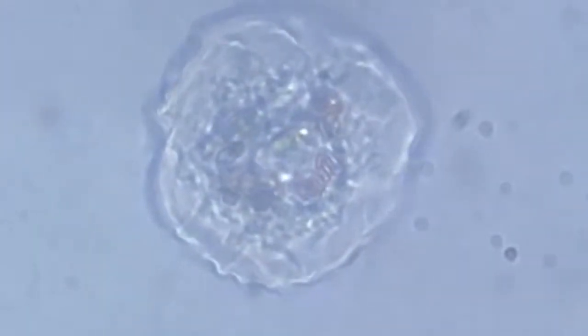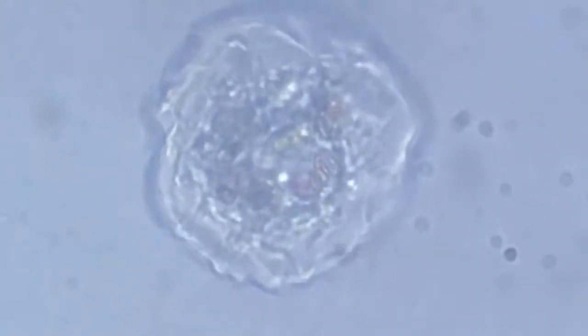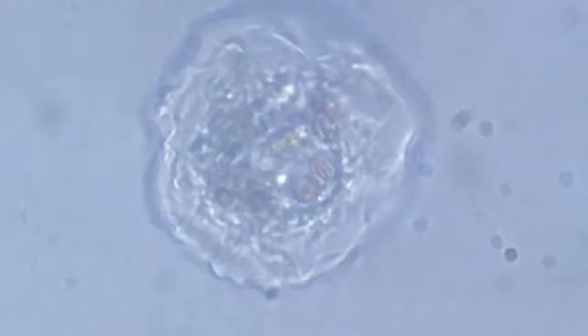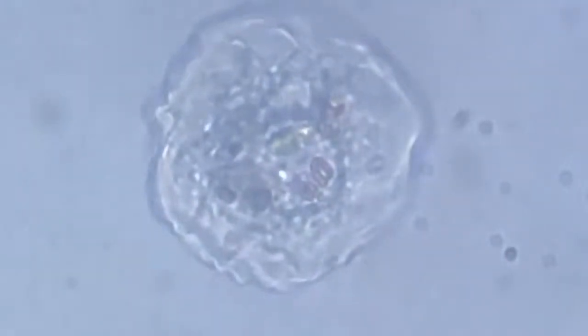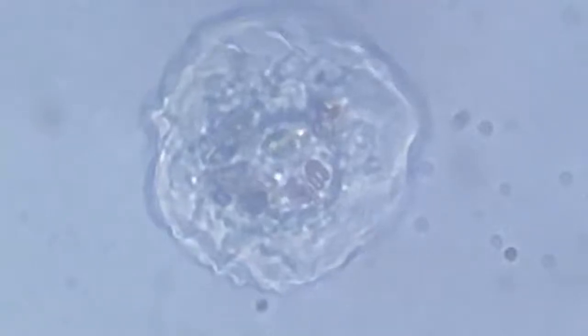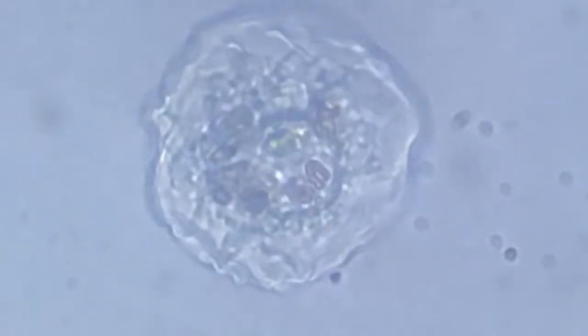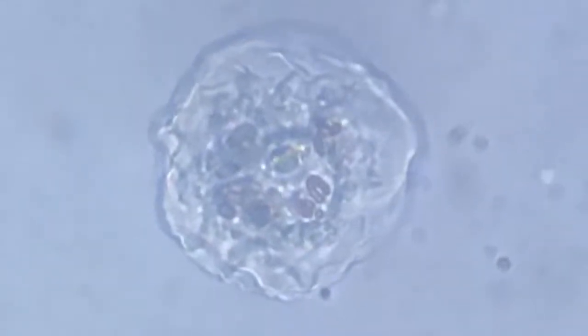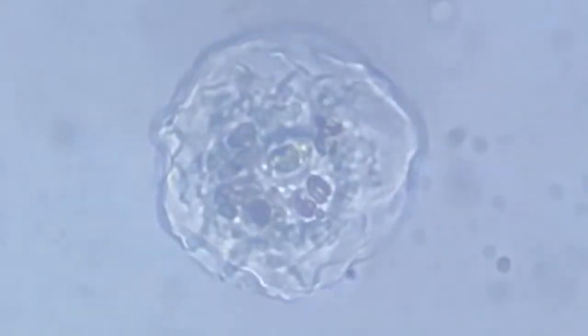The hyaline, there is a new pseudopodia being generated on the 7 o'clock side. We can make it out by the hyaline kind of color, and another pseudopodia is extending towards the 3 o'clock direction. It's a very slow movement.